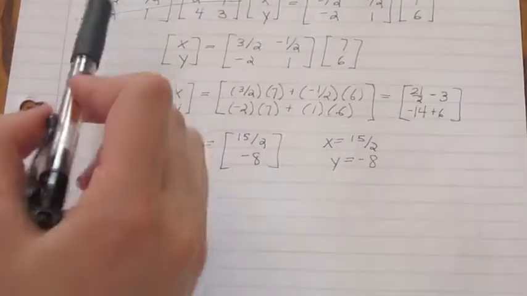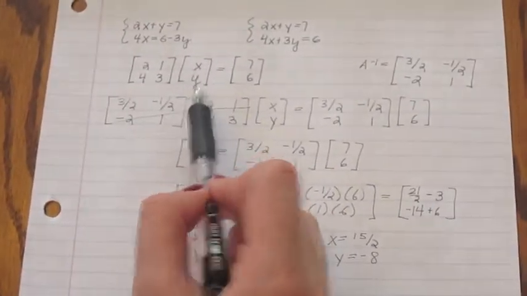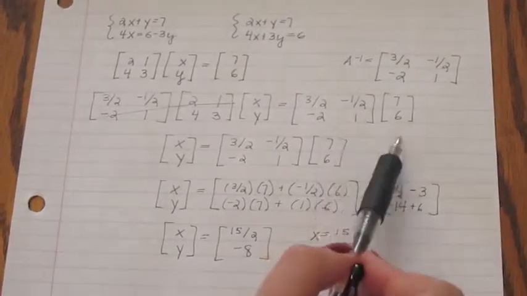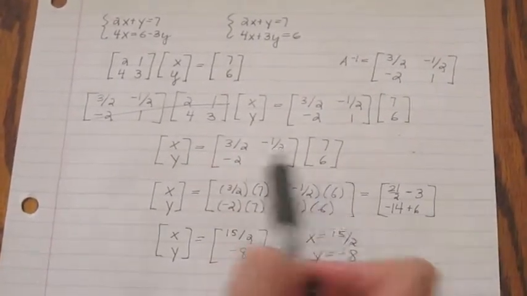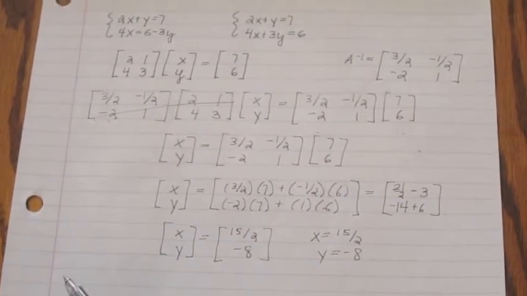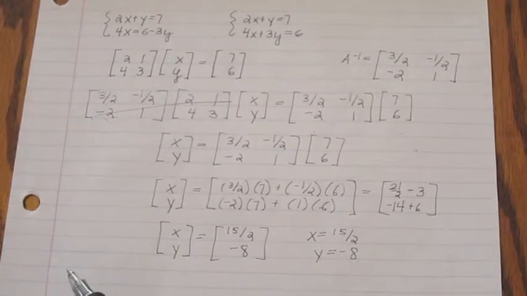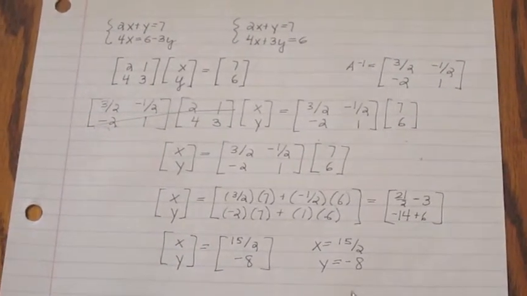So I've used the inverse of this matrix so that it'll cancel out so that I can solve for my x and y. And remember, I'm multiplying on that left side. You can do the right side, but we're just working on the left side here to be consistent. So that's the end of our video, and we have learned inverses for 2 by 2 matrices and how to use them to solve a system of equations.